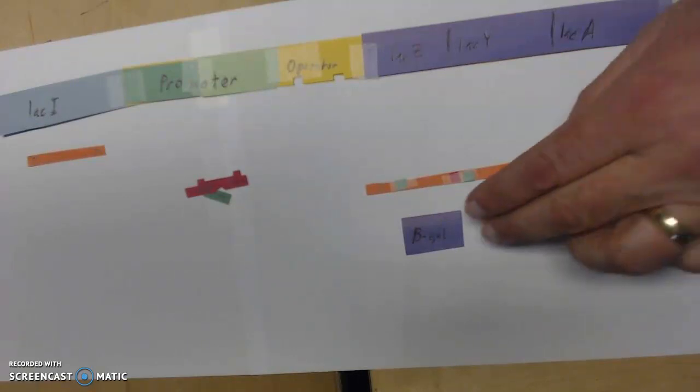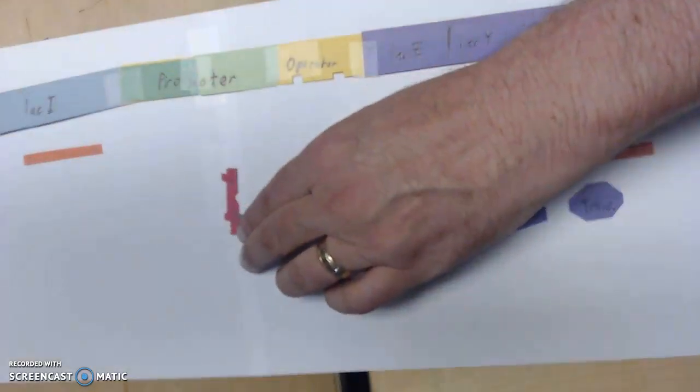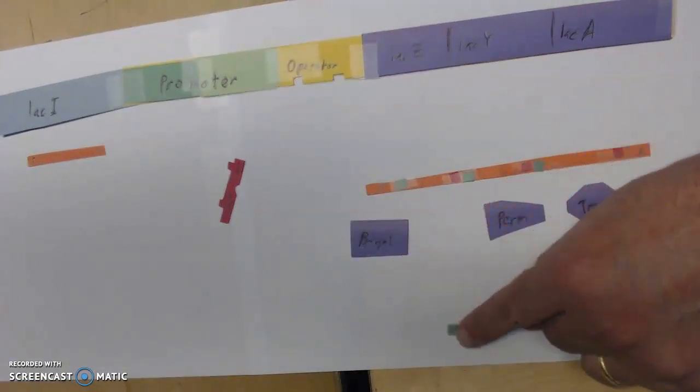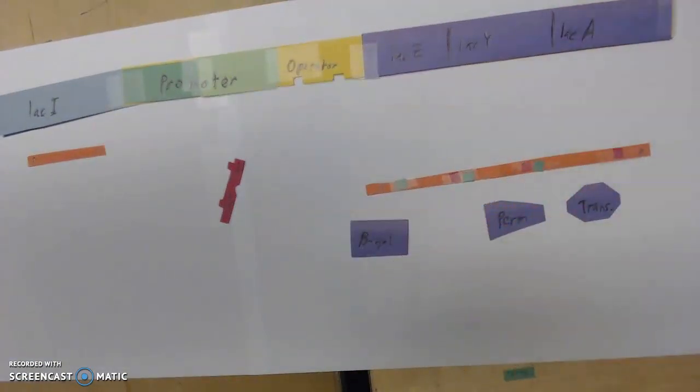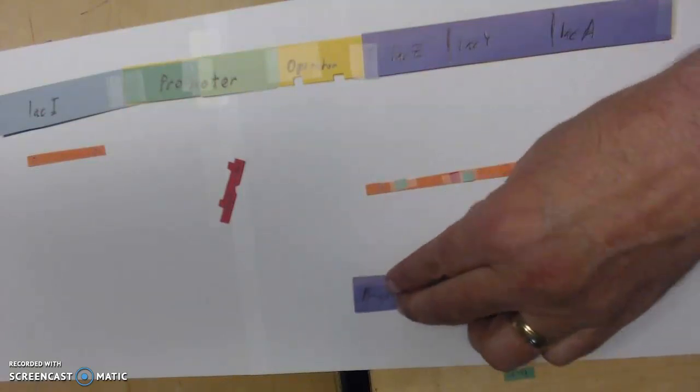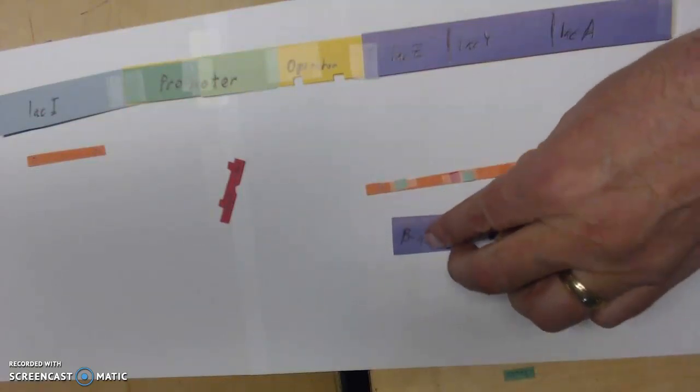Here comes the beta-galactosidase, and it breaks down the lactose. So the lactose is gone. Now imagine there are millions and millions of molecules of lactose in there. Okay, but the beta-galactosidase, being an enzyme, can be used over and over again, breaks down all the lactose.